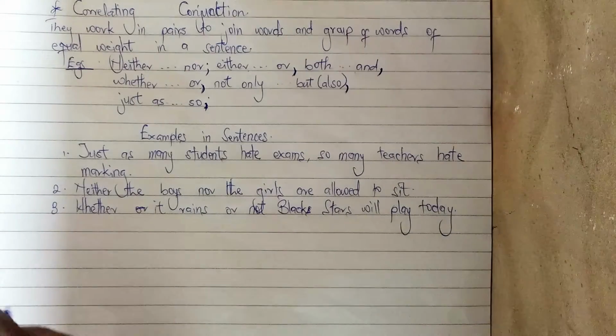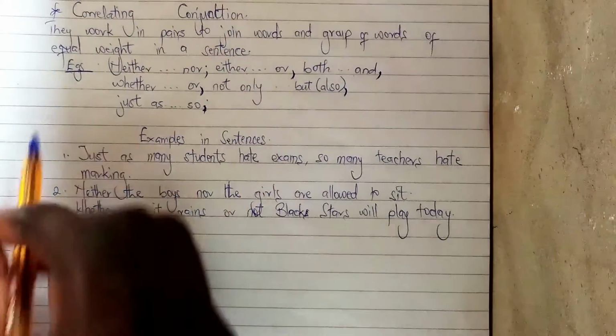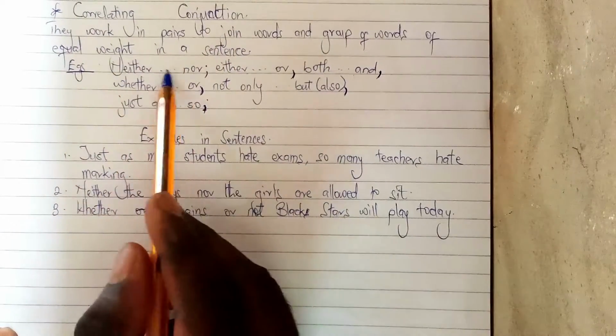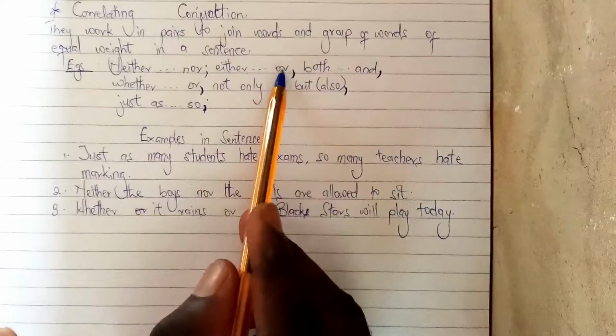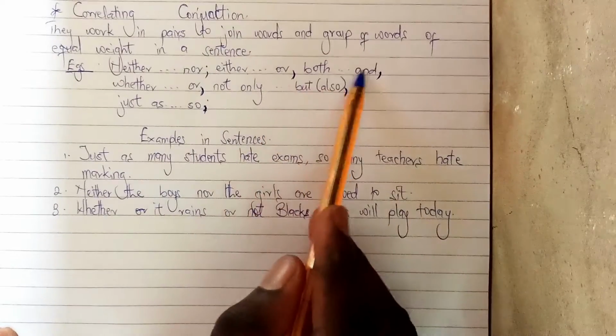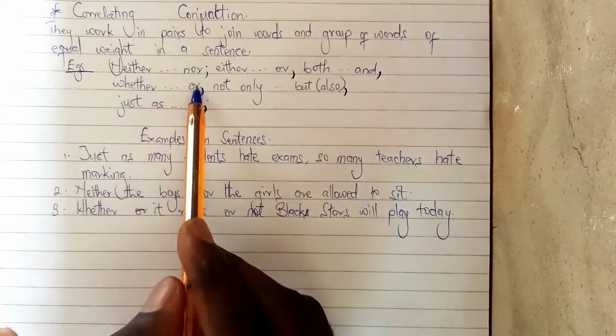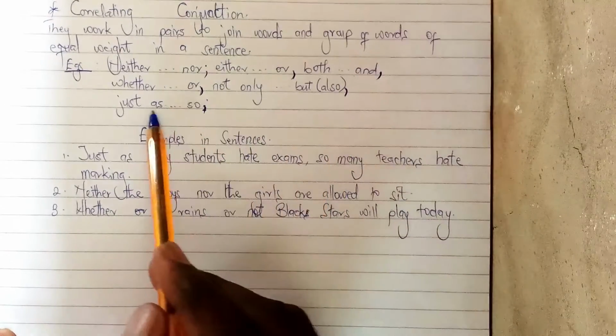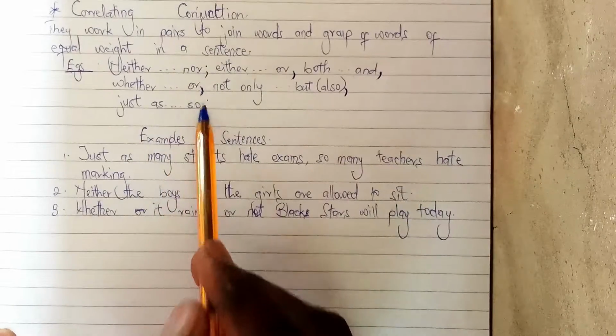Okay, so these are the examples of correlating conjunctions: neither, nor; either, or; both, and; whether, or; not only, but also; just as, so.